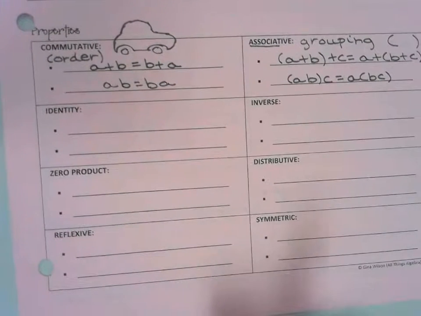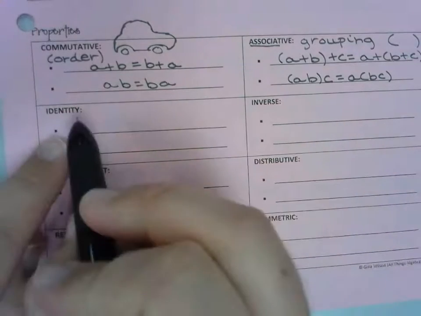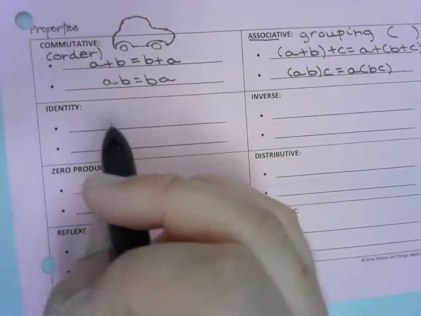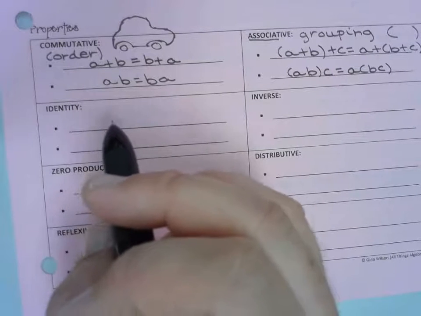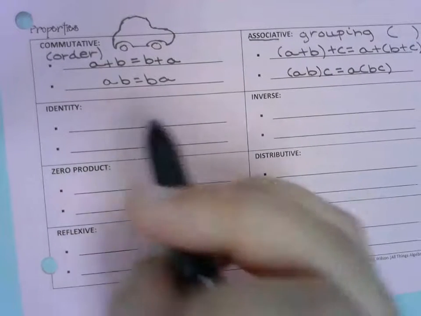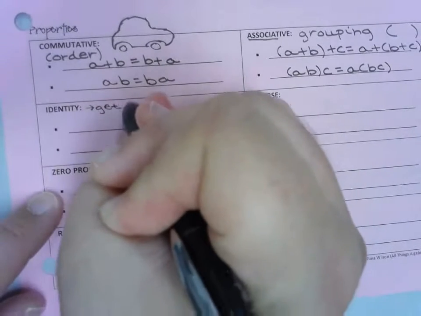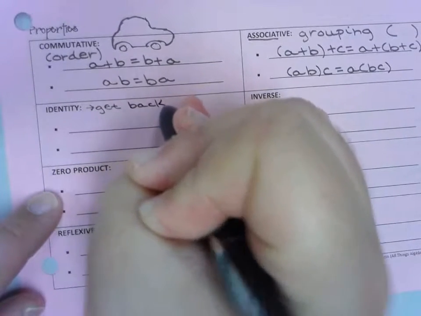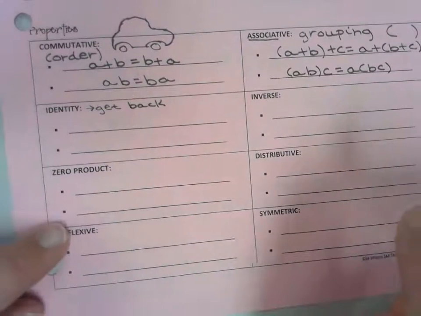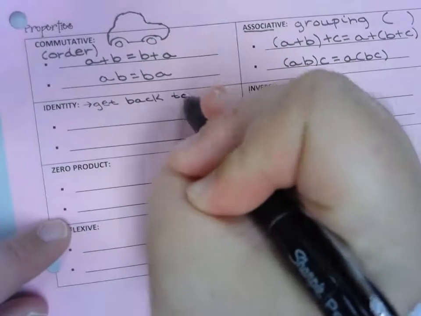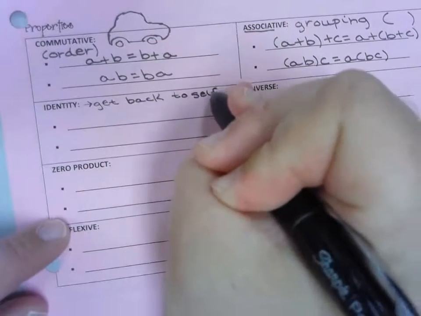Okay, let's look at a couple more properties. Identity. If we think about identity, it is yourself. Like in health class, you talk about your personal identity. So identity is yourself. So we want to get back to self, I guess, is how I think of identity.